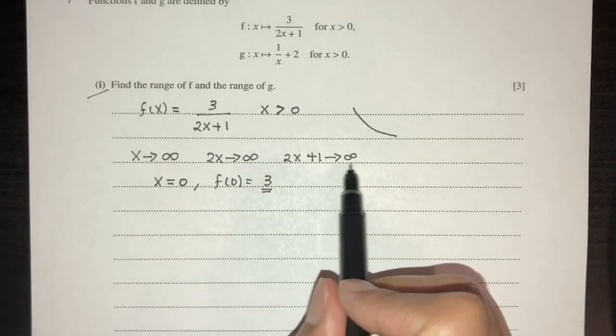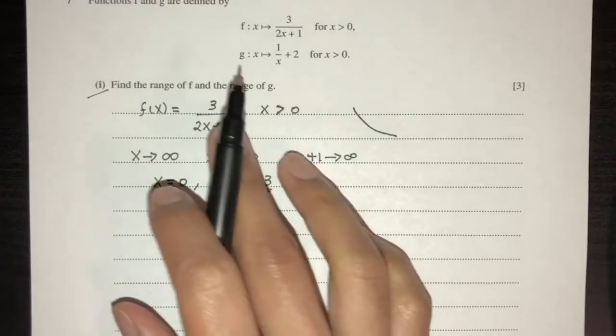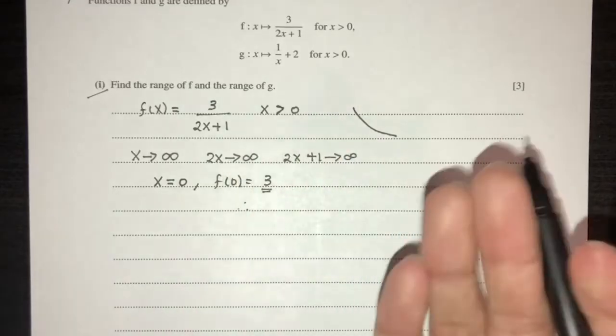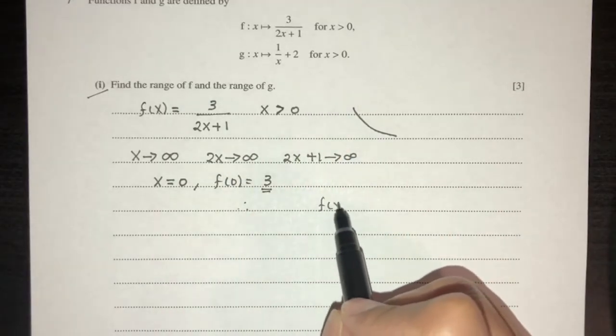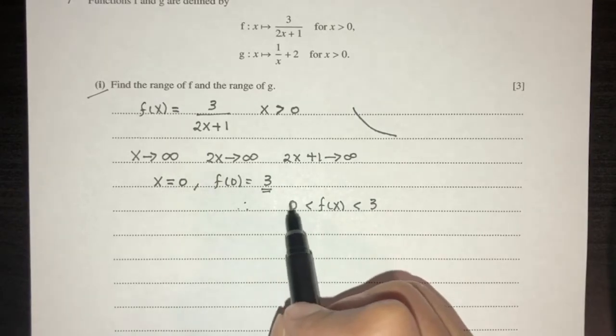Now if x goes to infinity, if you keep increasing it, this value will be approaching 0. So by the graph or by the equation, f of x has to be between 3, which is the max, and 0.